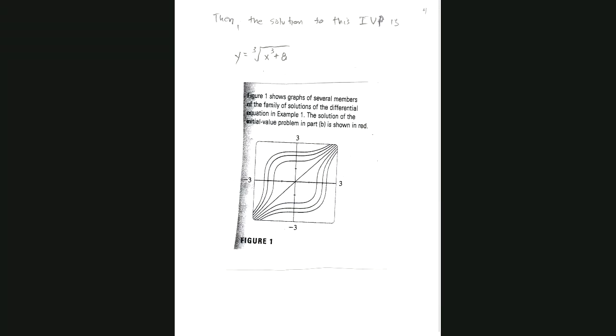The solution to this IVP, what do you think the letters IVP stand for? MVP is most valuable player, right? But we don't have that here in our differential equations. That's right, Robin. IVP stands for initial value problem. So the solution to our initial value problem is y equals the cube root of x cubed plus 8.